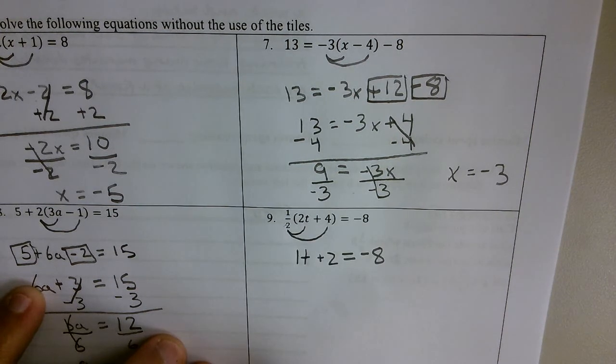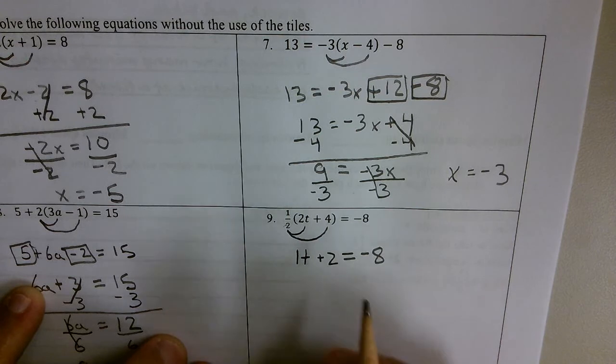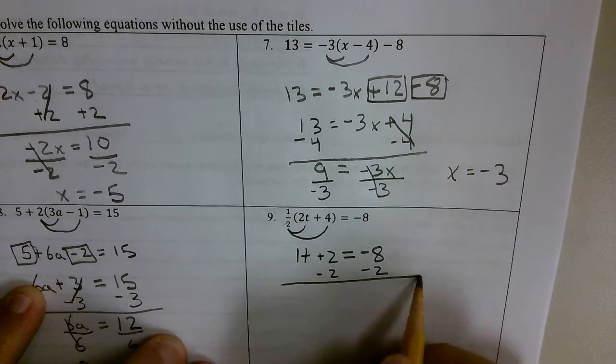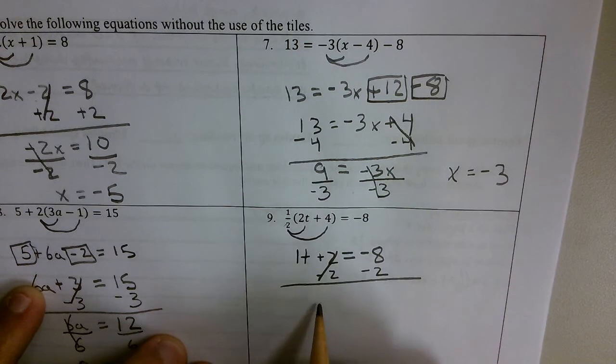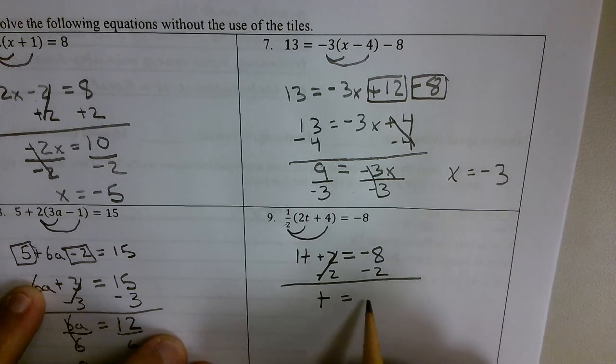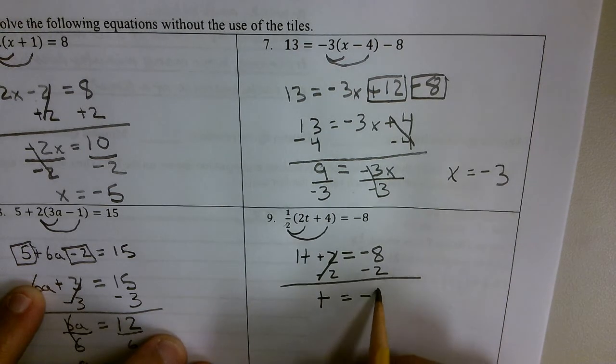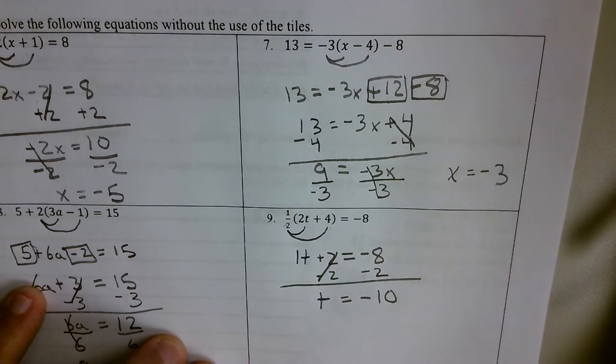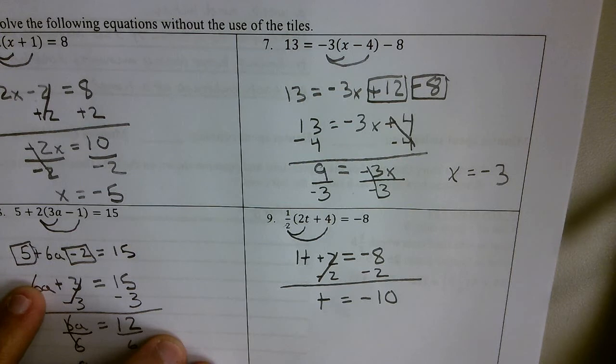So then what's really nice about this one is it's just a one-step equation after we distribute. We just need to get rid of this 2. So we do minus 2 on both sides. We're left with t on the left side equals negative 10. And then for our last couple problems, we're going to go on to page 32.